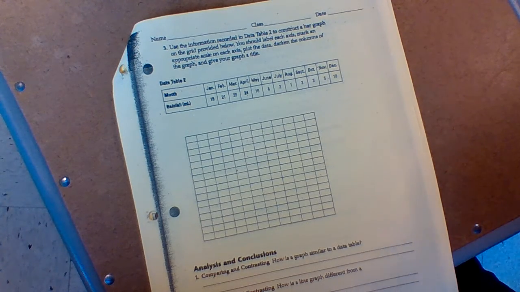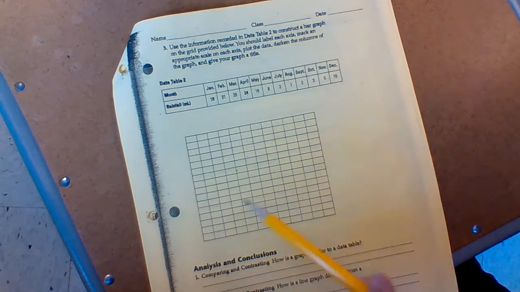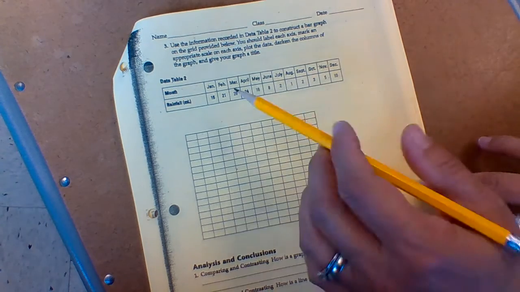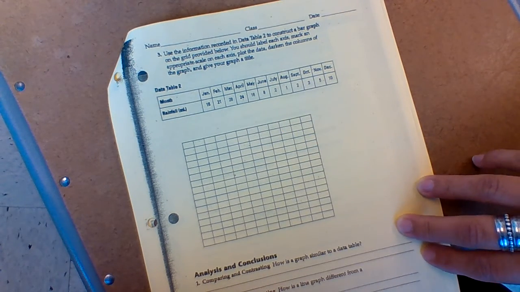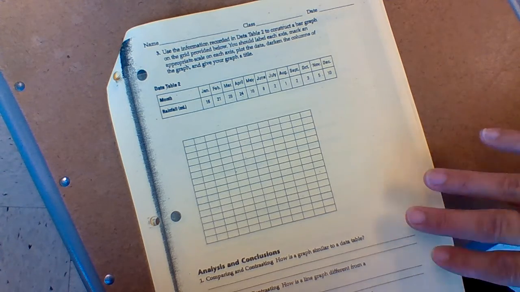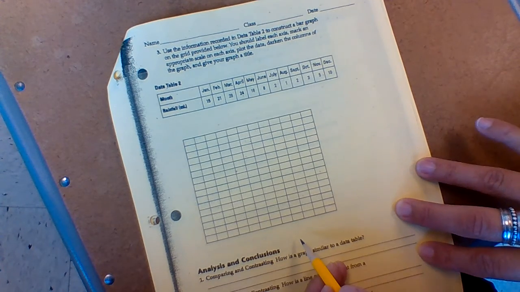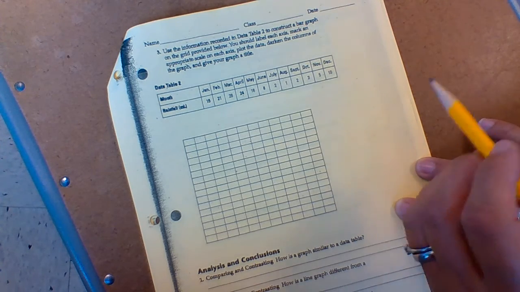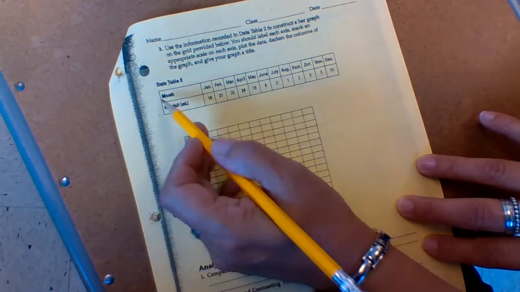Okay, we're going to get started on using the Graphing Skills Lab, the second graph on page 53. When you look at this and you see there are comparisons here, you're going to make a bar graph. So again, what can I control is the independent variable. It's always the first thing in the data table. So what I can control is the time.